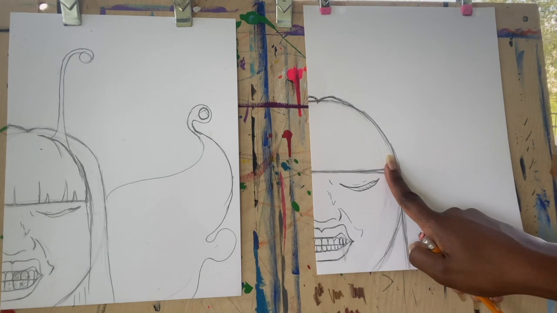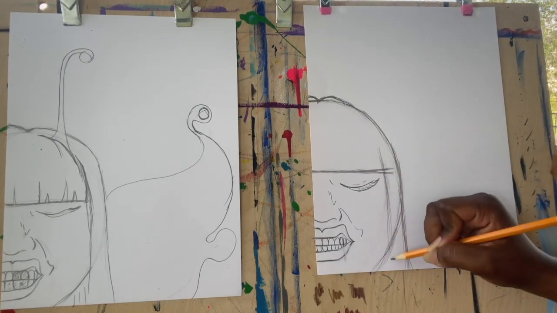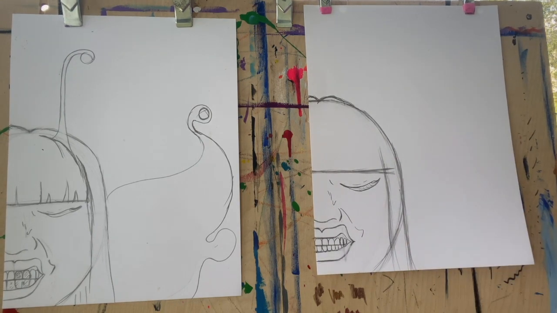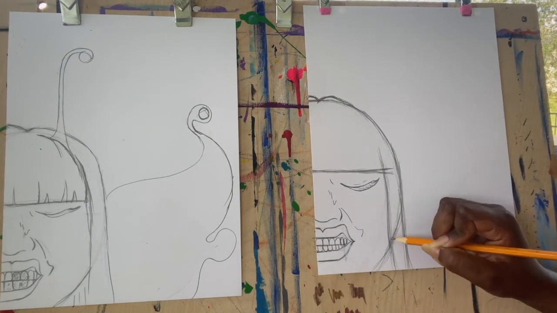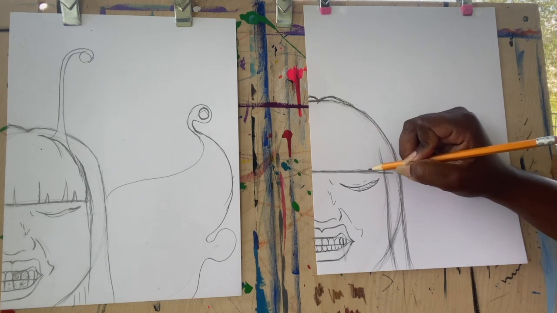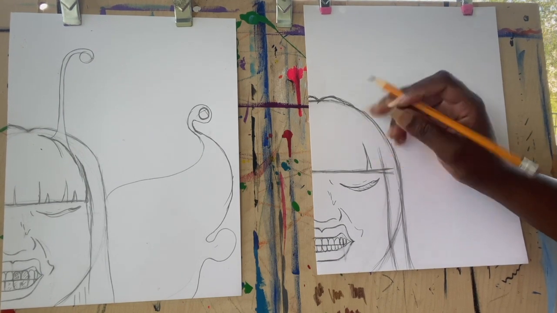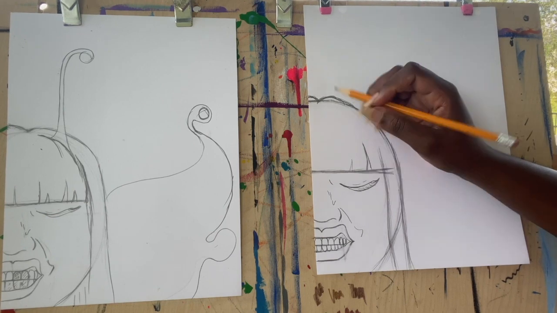About a finger's width away, and add another slightly curved vertical line. Here are a few upside down V's to represent splits in the hair of the bangs. So it's not just one curtain of hair.